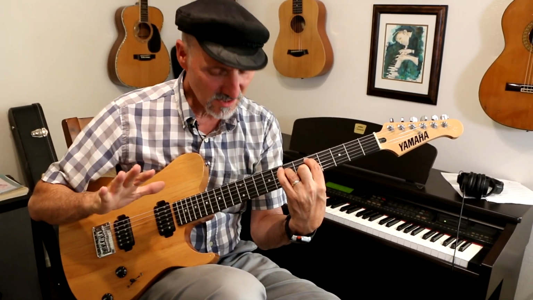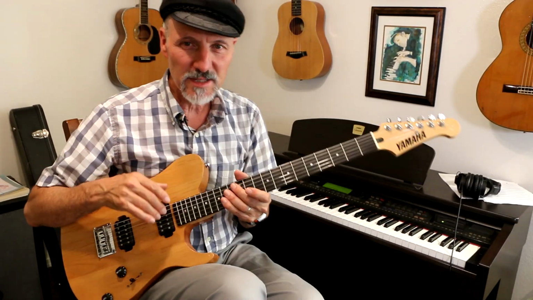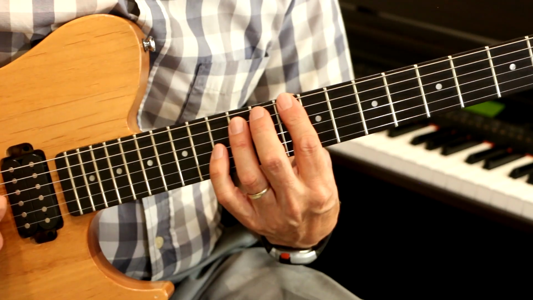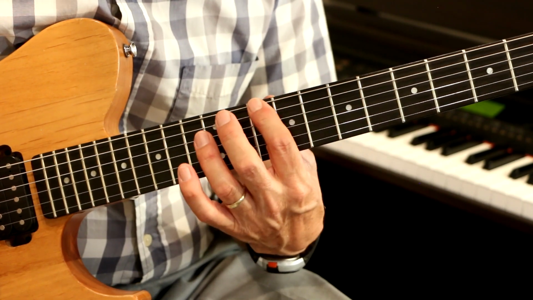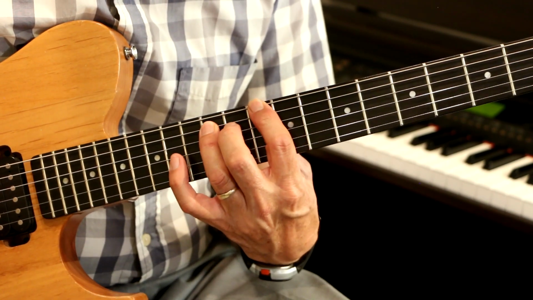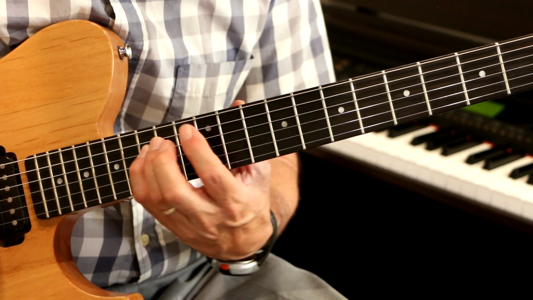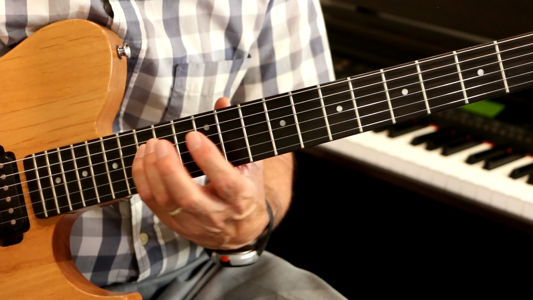So those are the notes that he played. Now he played them in a little bit different place than I did. Let's zoom in and I'll show you what he did. So what Rick did was he started right here on his 12th fret E string, and slid up from 14 to 15.